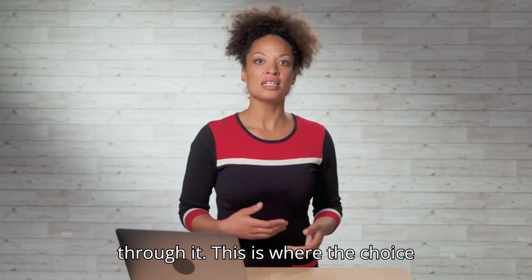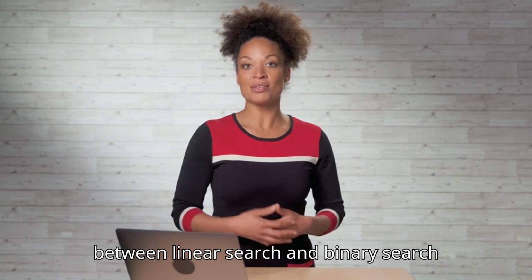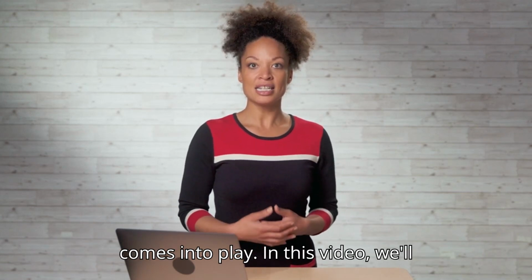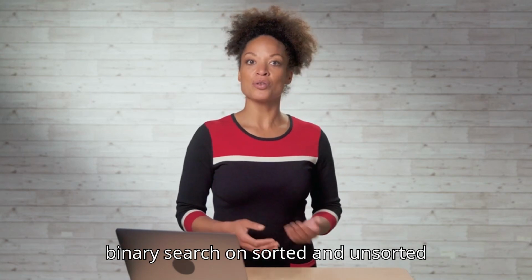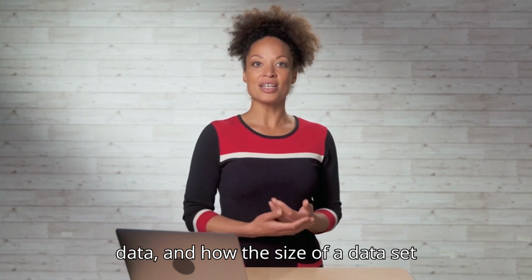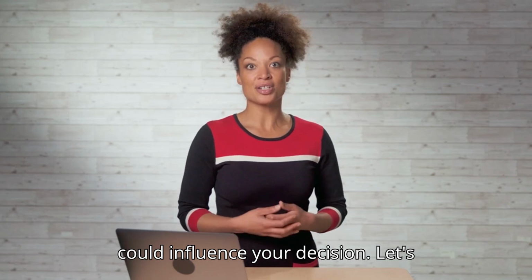The way a dataset is organized, whether sorted or unsorted, can drastically change how efficiently we can search through it. This is where the choice between linear search and binary search comes into play. In this video, we'll compare the performance of linear and binary search on sorted and unsorted data, and how the size of a dataset could influence your decision.